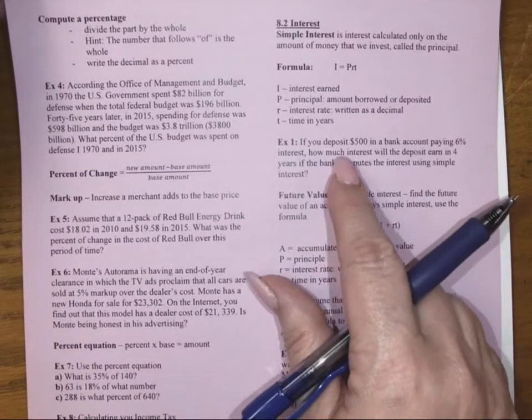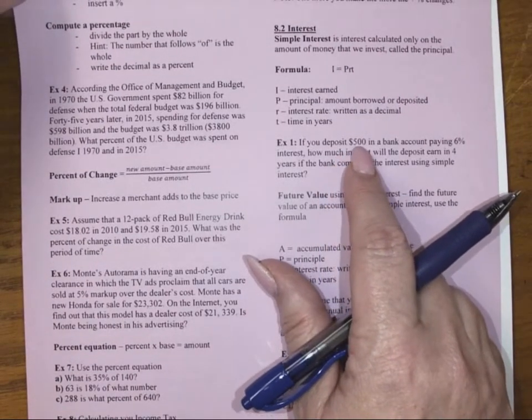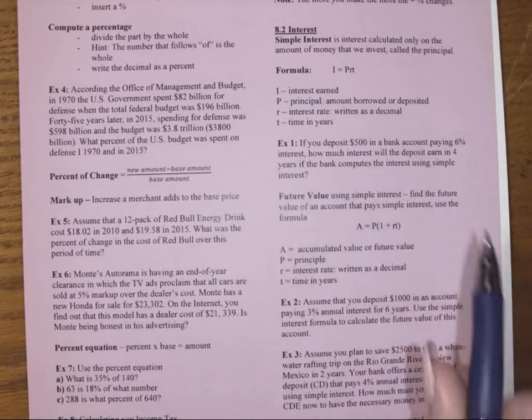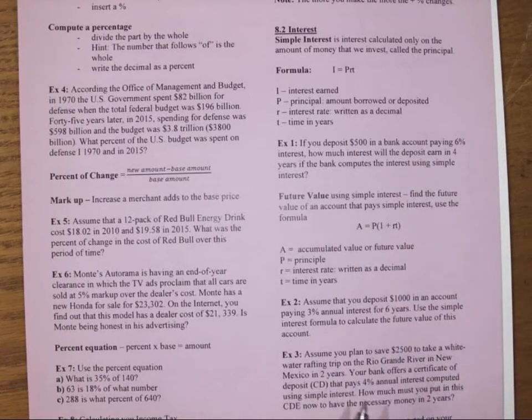So our first example, if we deposit $500 in a bank account paying 6% interest, how much interest will the deposit earn in 4 years if the bank computes the interest using simple interest?